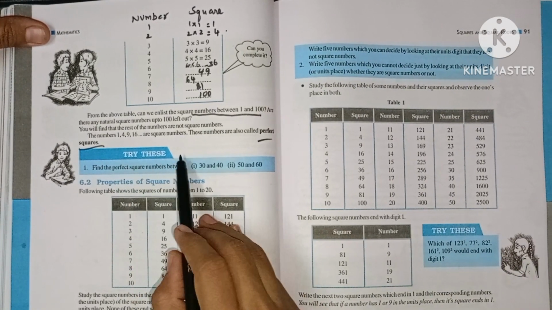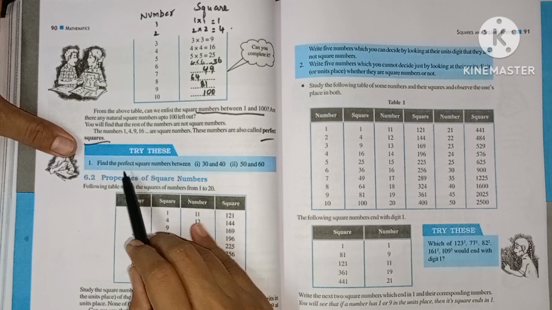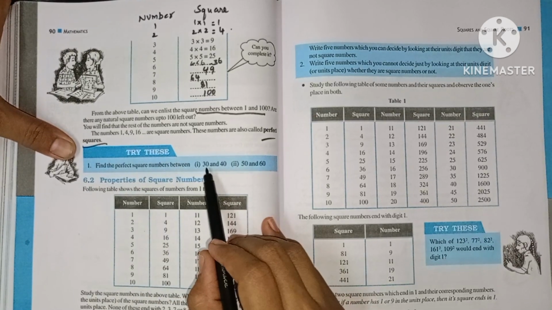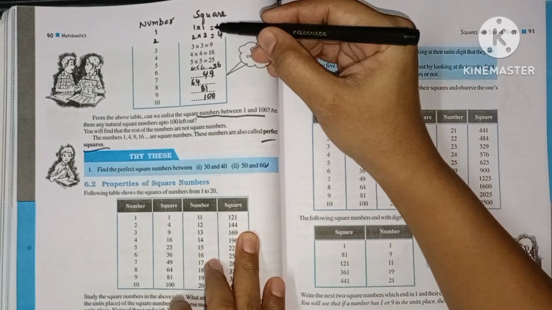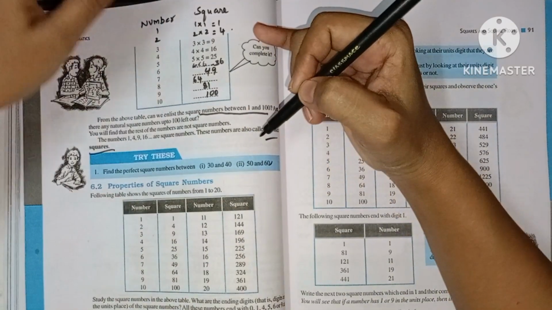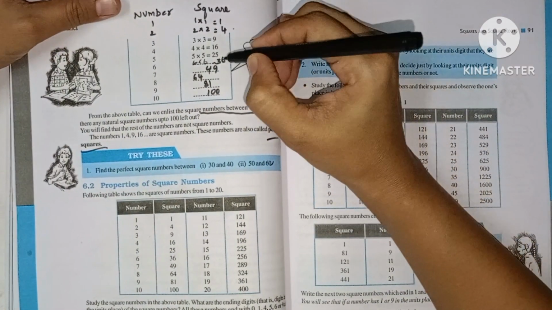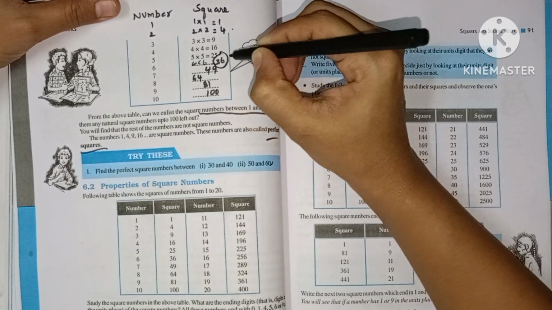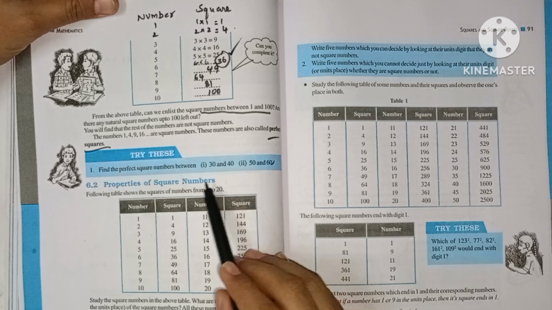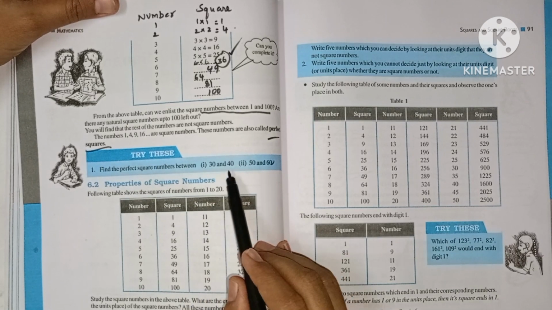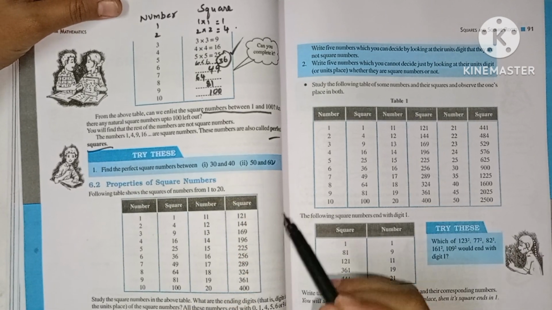Next, see here, Try This. Find the perfect square number between 30 and 40 and between 50 and 60. See here, between 30 and 40, only 36 is the number we have, right? So you can write 36 is the perfect square number between 30 and 40.